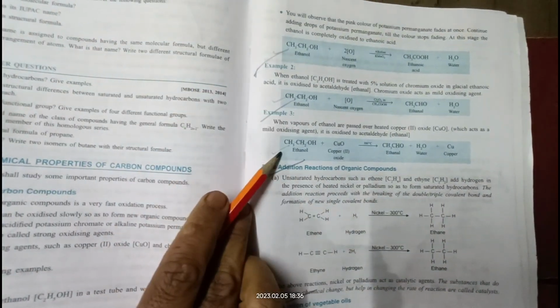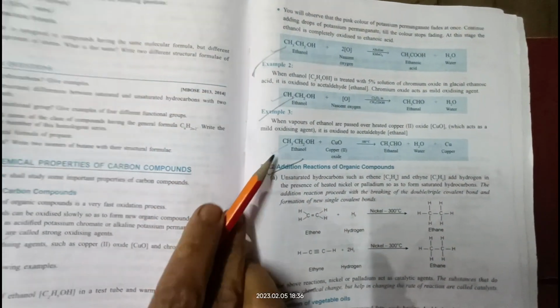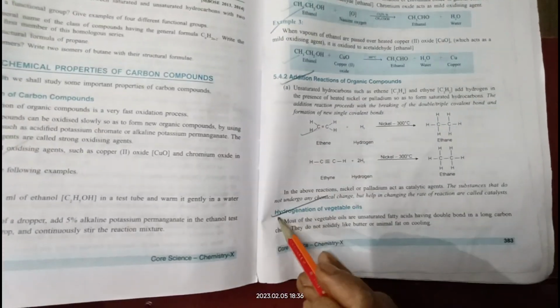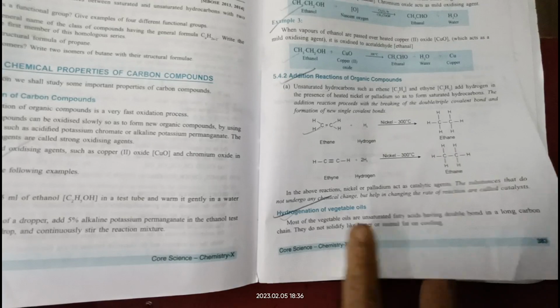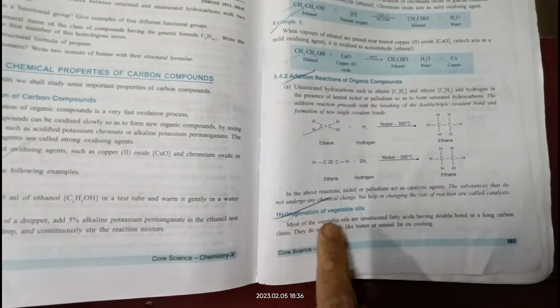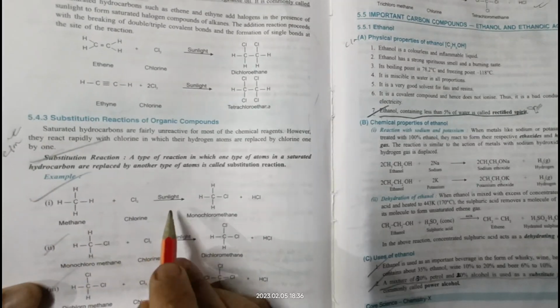From page number 383, remember these 3: oxidation of ethanol under different catalyst, then addition reaction, its example, where it is used, hydrogenation of vegetable oil, because addition reaction is used in this reaction. The next page, what is substitution reaction? If this question comes, you have to write all the 4 reactions because all these 4 are part of a single reaction. Ethanol, at least 3 properties.